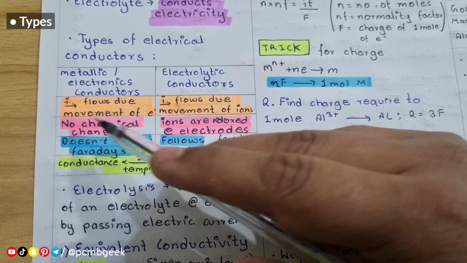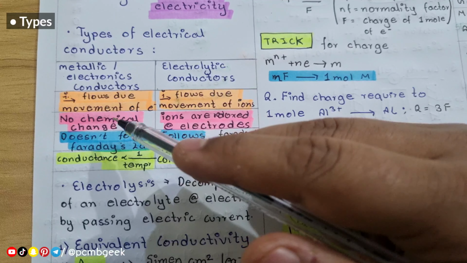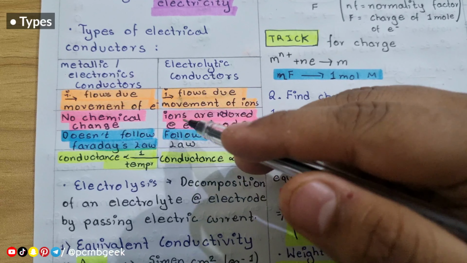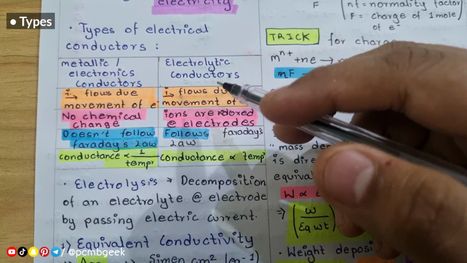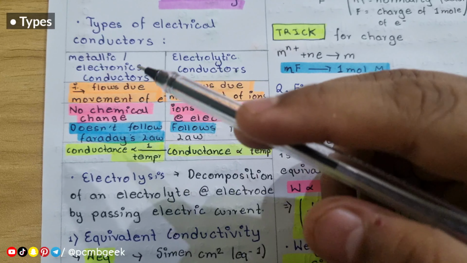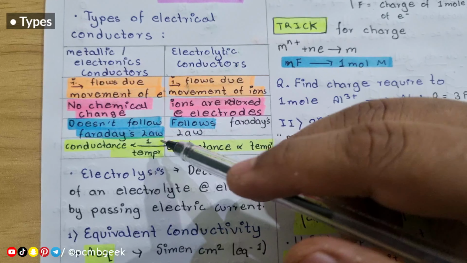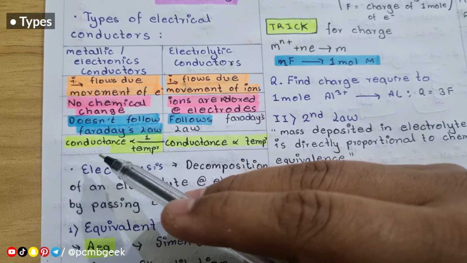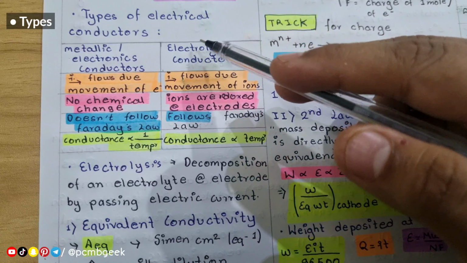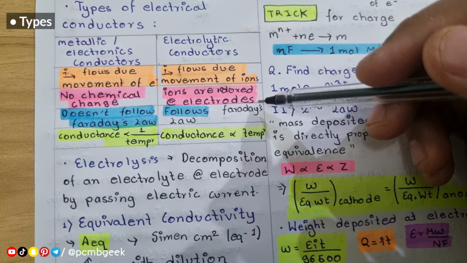In metallic conductor, no such physical or chemical changes occur in the process, whereas in electrolytic conductor, ions are either oxidized or reduced at electrodes. Both metallic and electrolytic conductors follow Ohm's law, but metallic conductors do not follow Faraday's law. For metallic conductors, conductance is inversely proportional to temperature, and for electrolytic conductors, conductance is directly proportional to temperature.